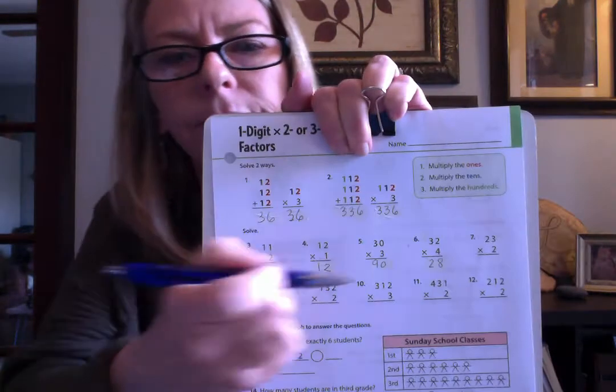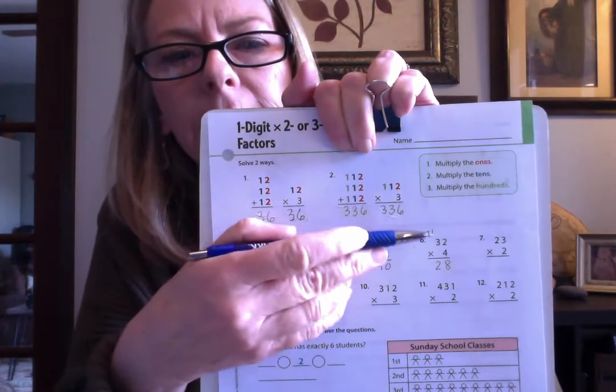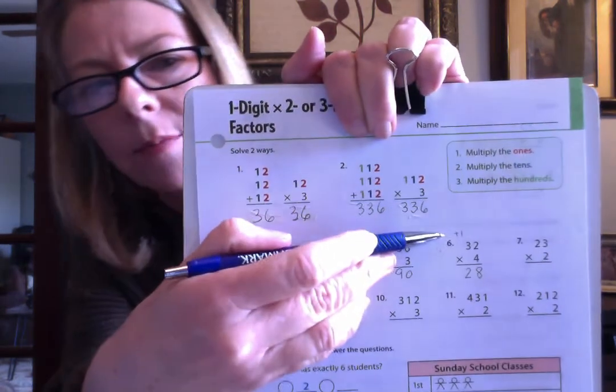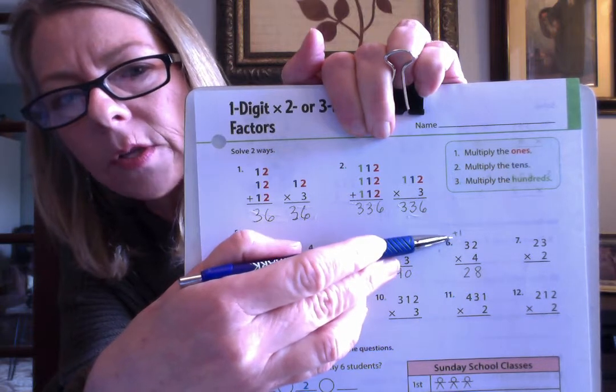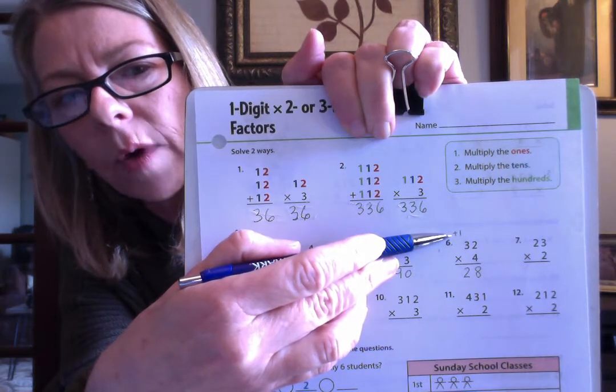So I'm going to put my 2 tens here in the tens spot, and then that 100 I'm going to put up here, and I'm going to put it with a little plus sign, okay? So I'm going to say, and I'm also having one extra 100.